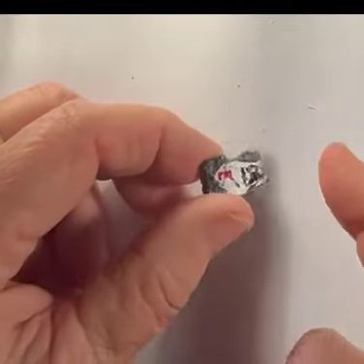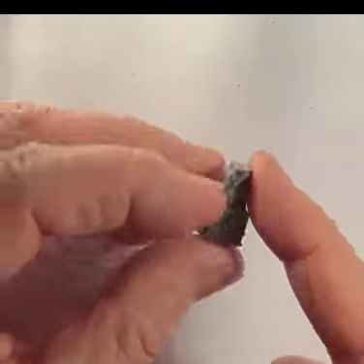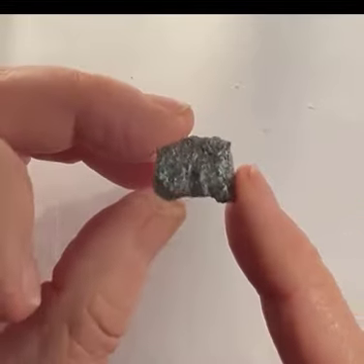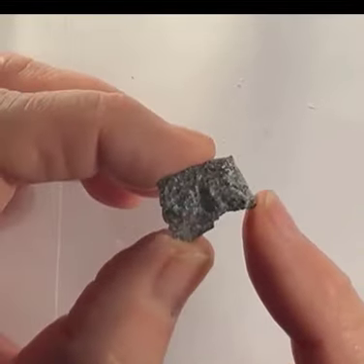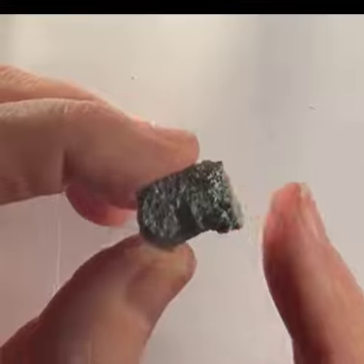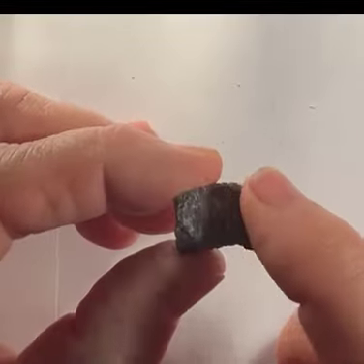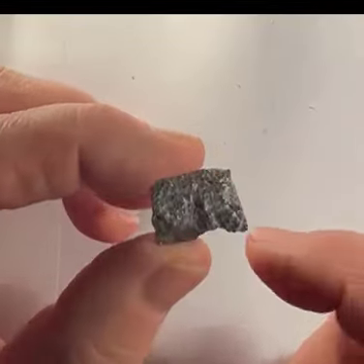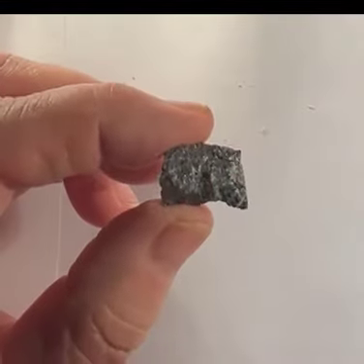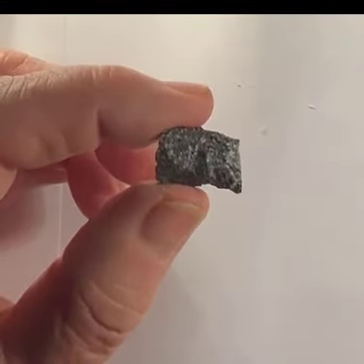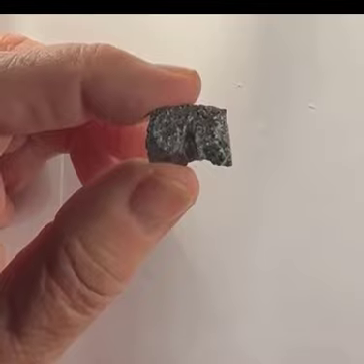So your number 12 mineral is the talc. Most of the talc in everybody's bag is going to be white because that's the most common type of talc. And it's very, very smooth when you touch it. And it's easily scratchable with your fingernail because the talc, remember, is the number 1 on the hardness scale.